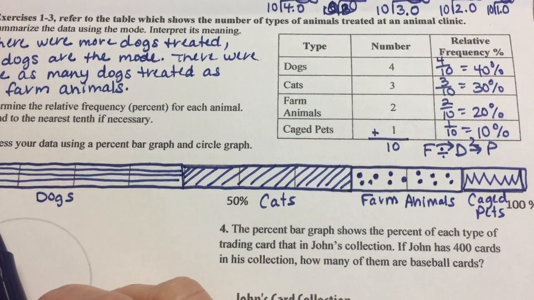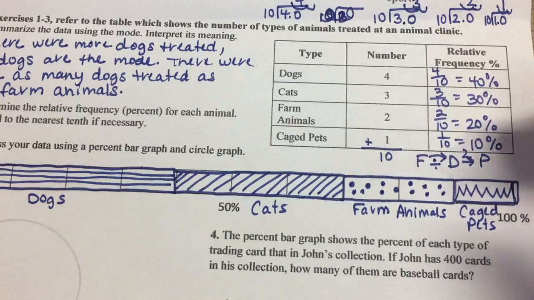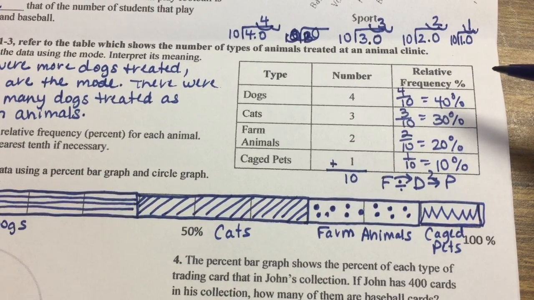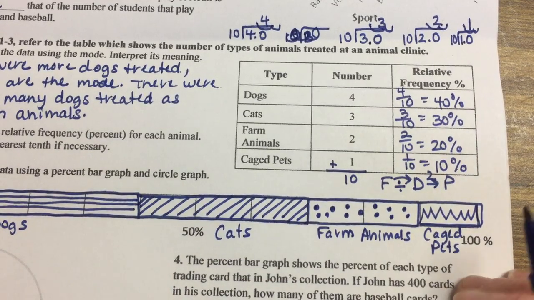Also notice that a percent bar graph is completely full, and you want to make sure that when you find the percent in your relative frequency table, all your percents add up to 100, because you're going to need to fill in the entire bar.